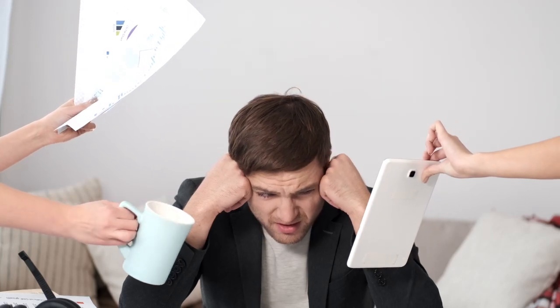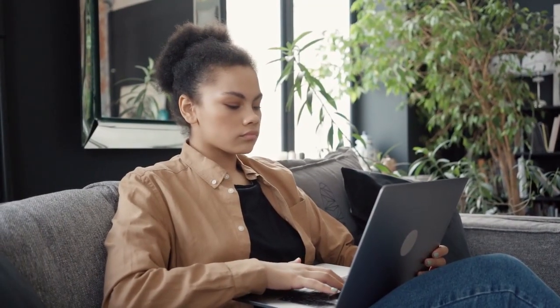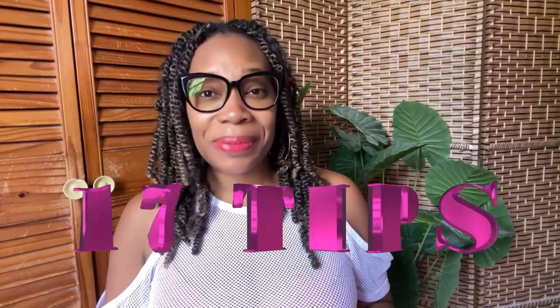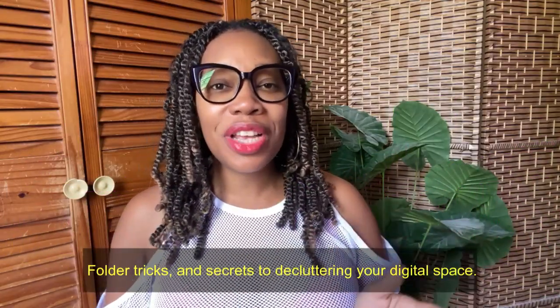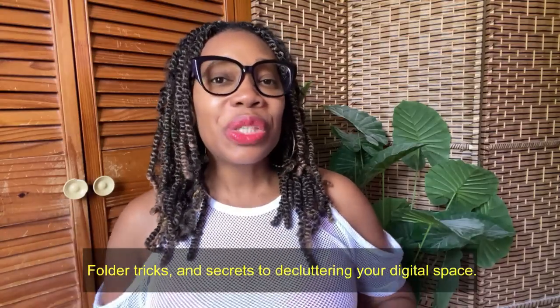Feeling overwhelmed by digital clutter? Not for long. Today, we're gonna jump into the ultimate Canva guide for perfect organization. I've got 17 tips as well as folder tricks and secrets to decluttering your digital Canva space. So get ready to transform chaos into a beautiful, organized Canva haven.